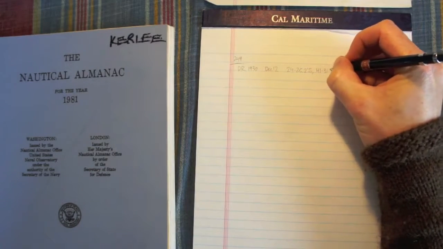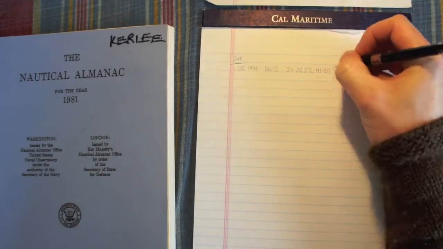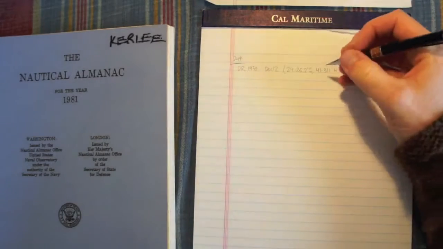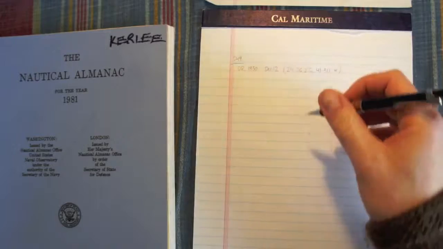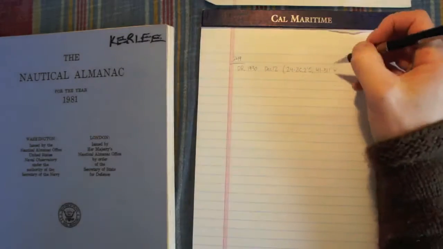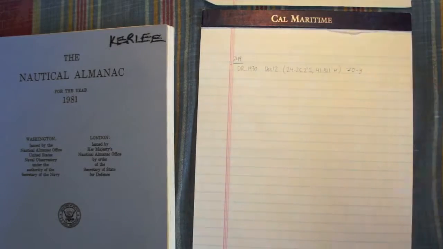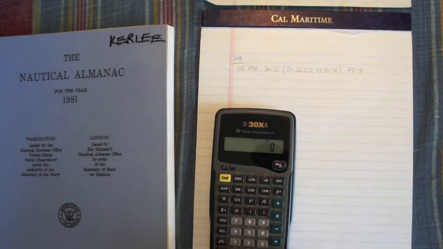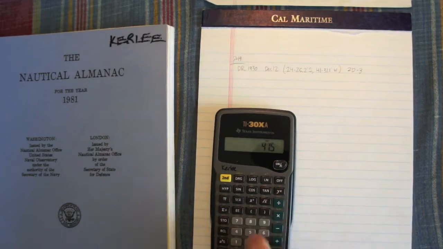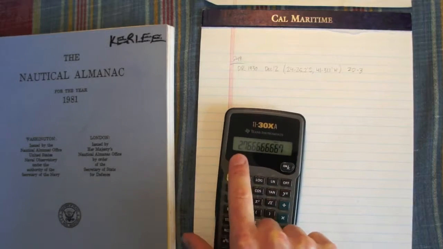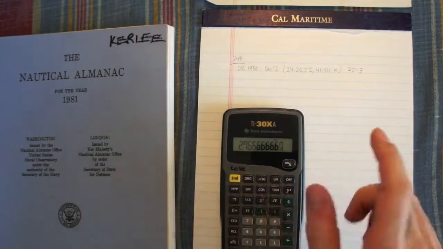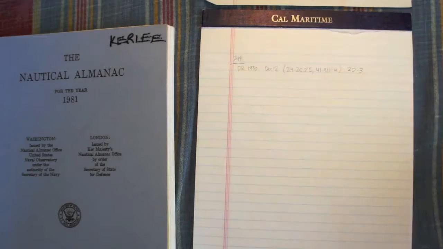041, 31.1 minutes west. I need to figure out what I'm in, ZD minus 3. I'm pretty sure that's what it was. I'm just going to double check that. 41.5 divided by 15. Yeah, that's 2.7. That's close to 3. We're in ZD minus 3.